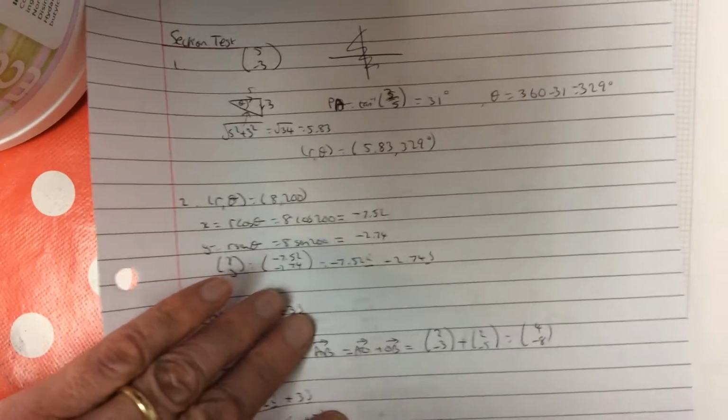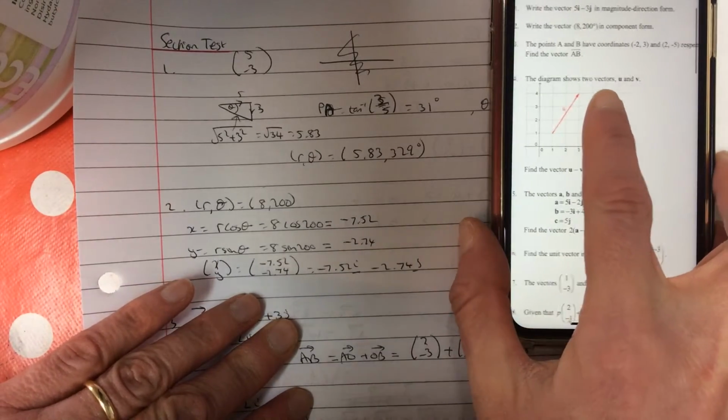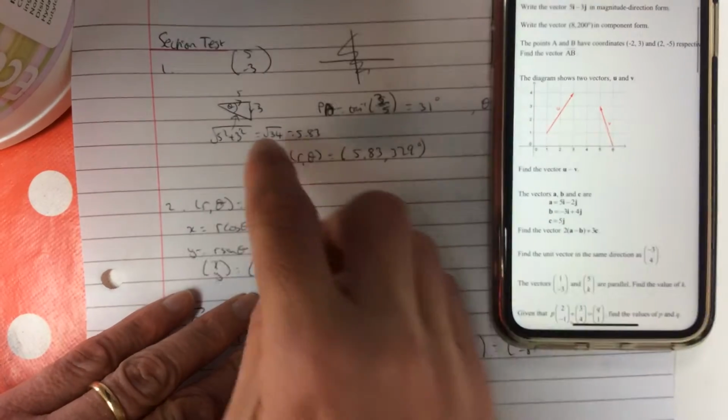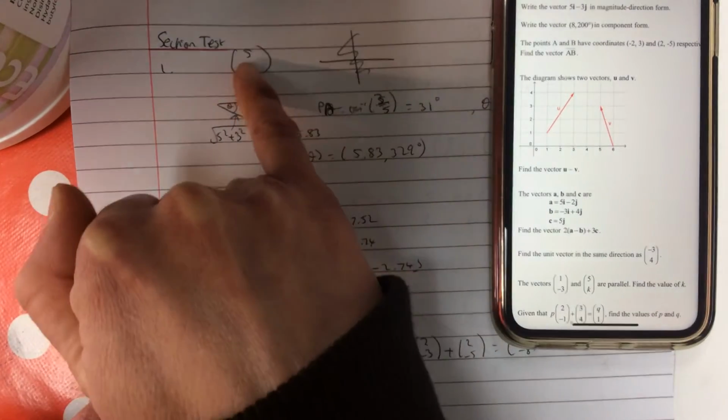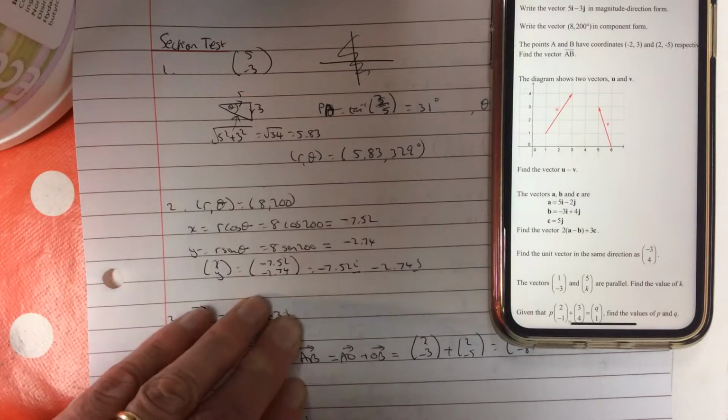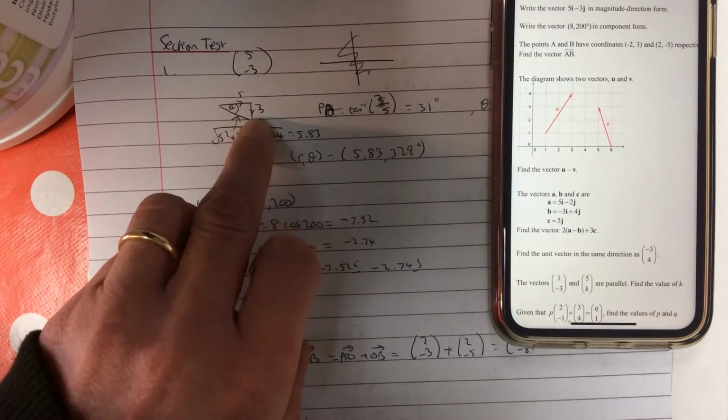Okay, having a wee look at this one here, section test. So write the vector 5i minus 3j. I always write them in columns, so 5 and minus 3. So 5 across and 3 down.